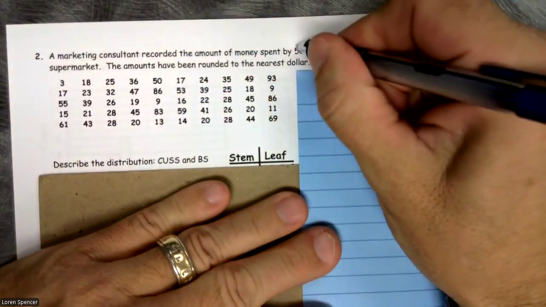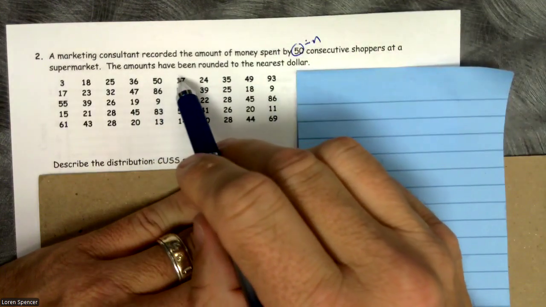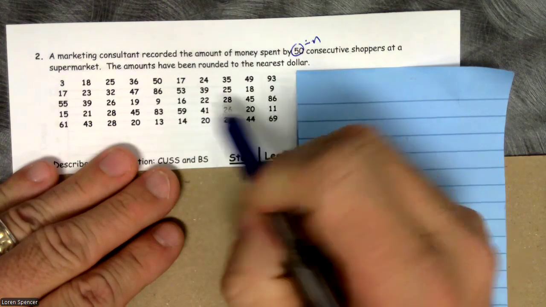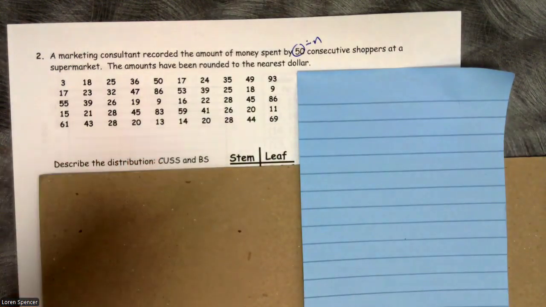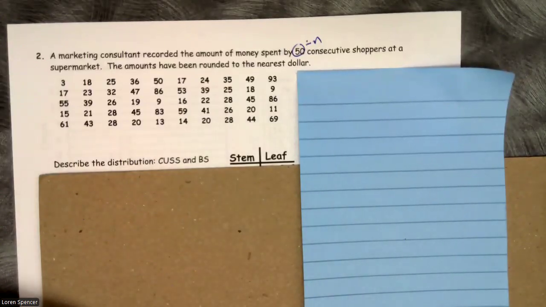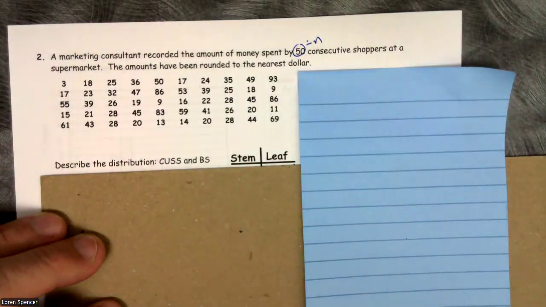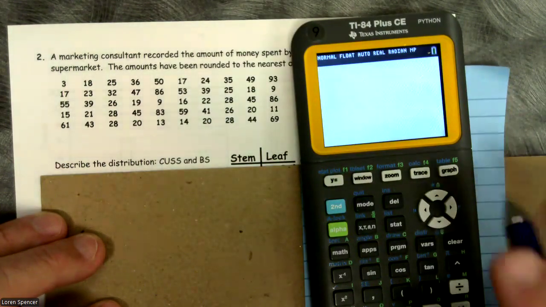So a marketing consultant recorded the amount of money spent by 50 consecutive shoppers. So we have a sample size of 50. That's a lot of data to input at a supermarket. The amounts have been rounded to the nearest dollar. So we could spend $3 and $18, and this continues on 44 to 69. They're all random in order, not in any order, so they're randomly placed. And we need to go ahead and enter that data.